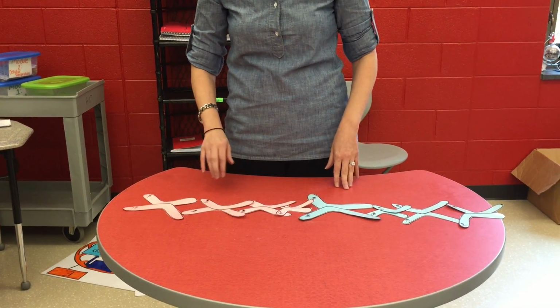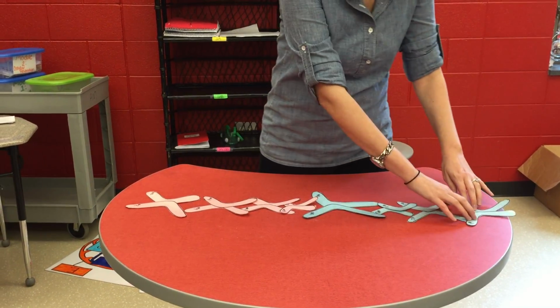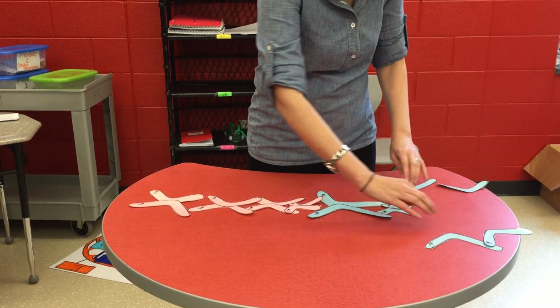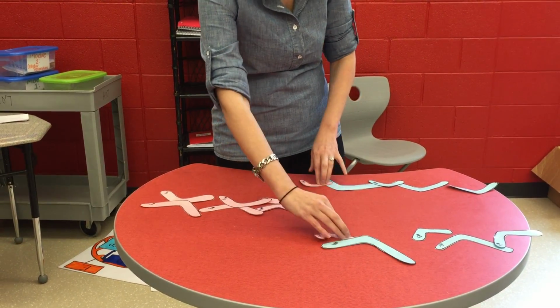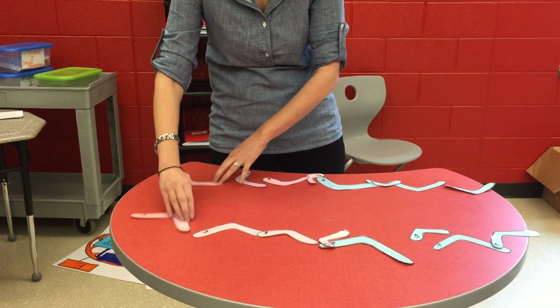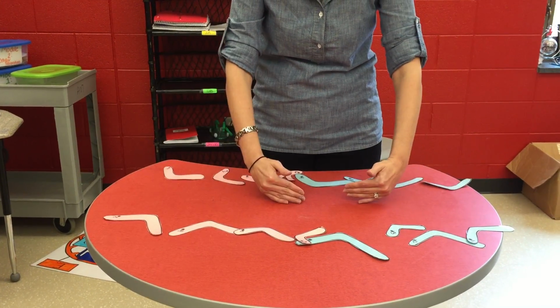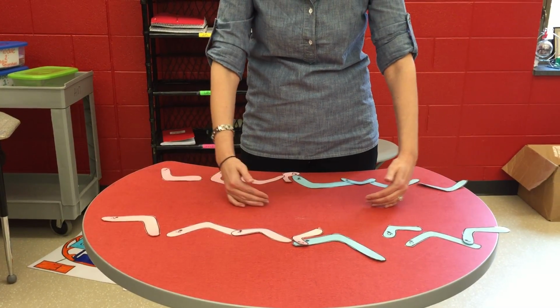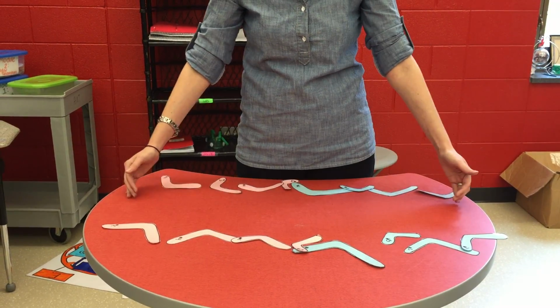Then anaphase, so I passed my algebra test. They're going to be pulled apart. Telophase, the cleavage furrow starts to form, and then cytokinesis.